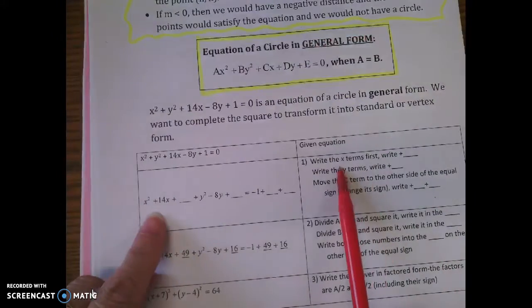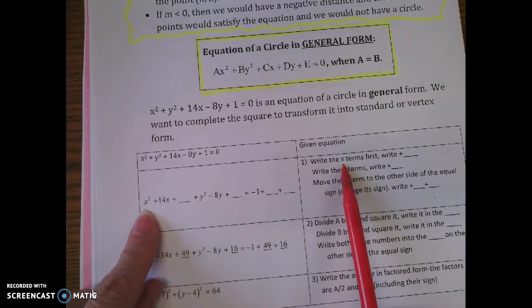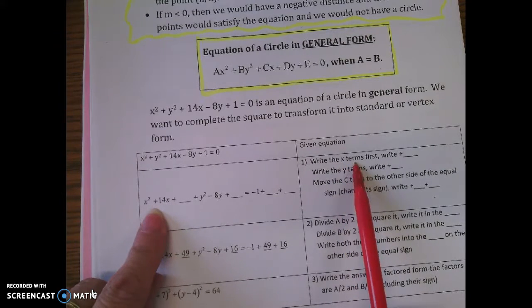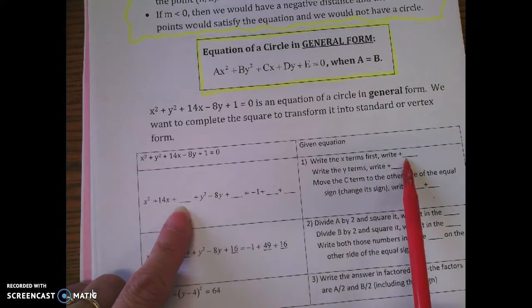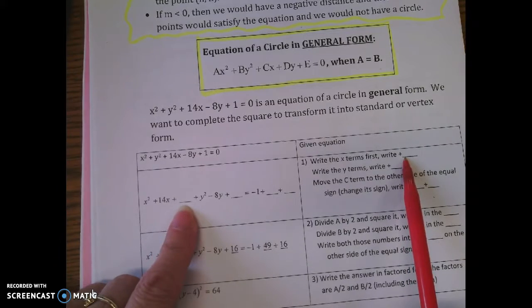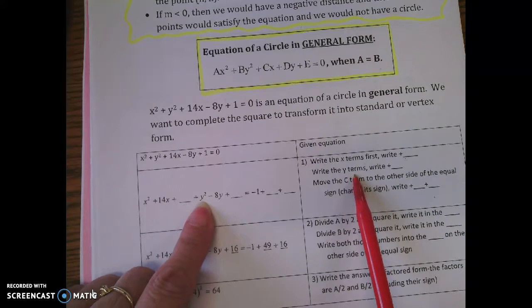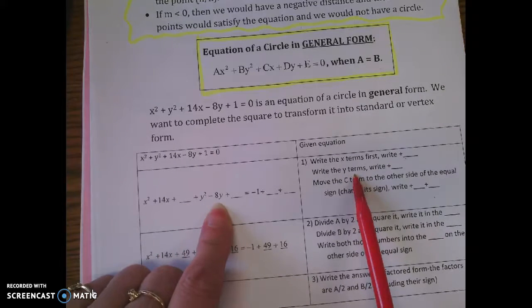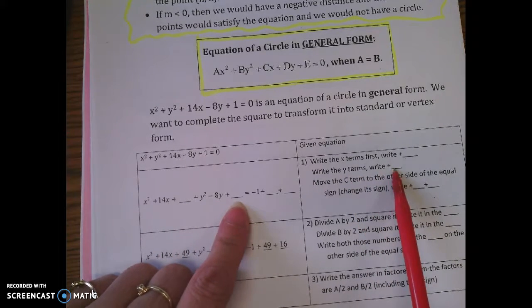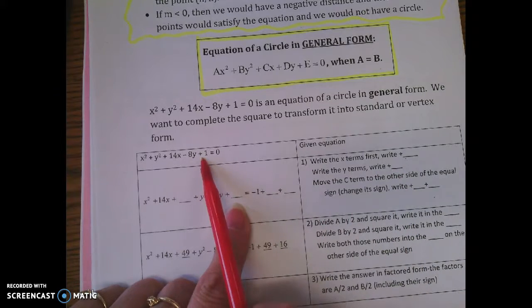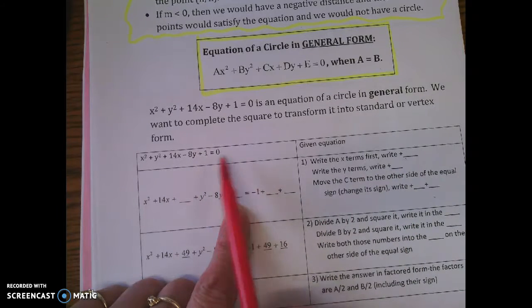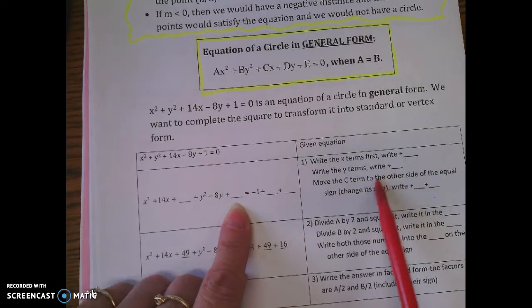To complete the square, you are going to write your x squared term first. You're going to put both x terms first and then put a plus sign and leave a blank. These directions I'm showing you over here. Then you're going to write your y terms, so you have your plus y squared minus 8y. Then write plus and put a blank. Move that c term to the other side of the equal sign.